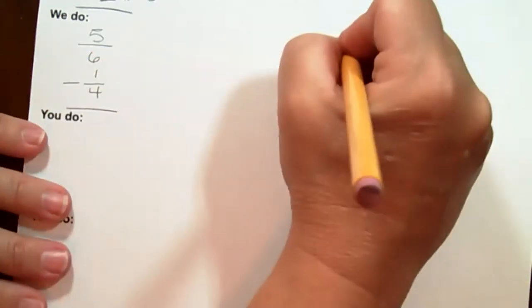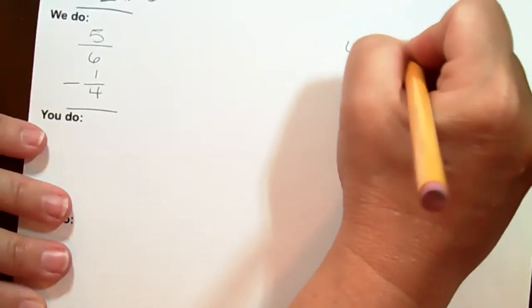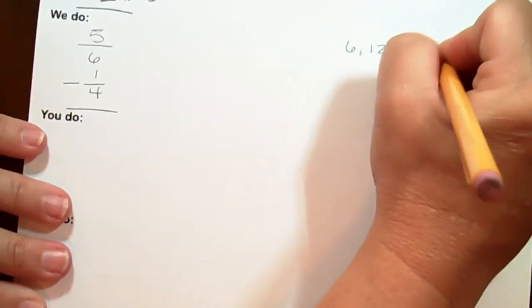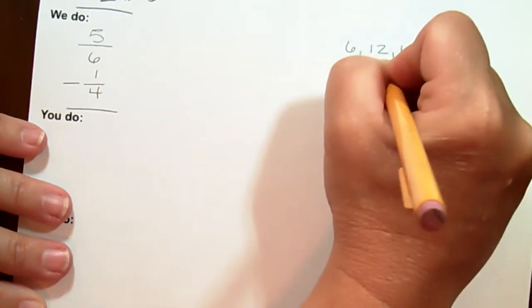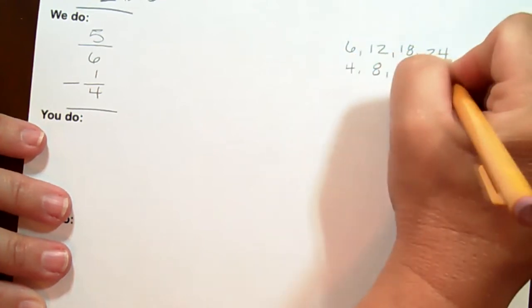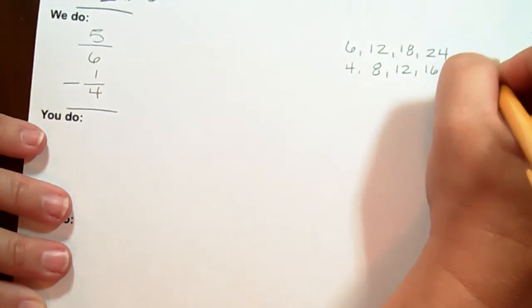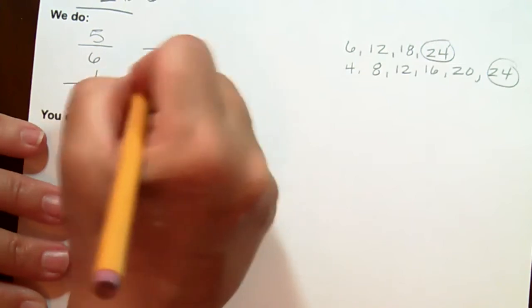All right, and then the next we do is 5/6 minus 1/4. 6 times 1 is 6. 6 times 2 is 12. 6 times 3 is 18. 6 times 4 is 24. 4 times 1 is 4. 4 times 2 is 8. 4 times 3 is 12. 4 times 4 is 16. 4 times 5 is 20. And 4 times 6 is 24. So there's our denominator.